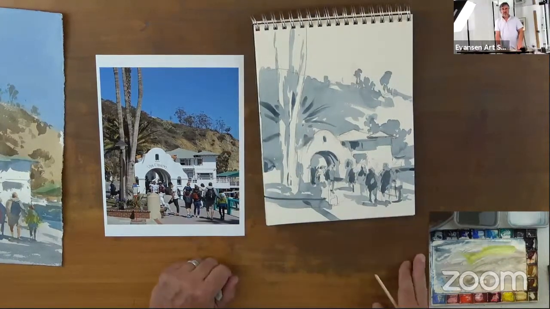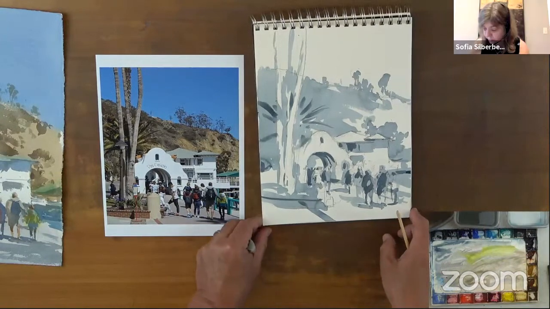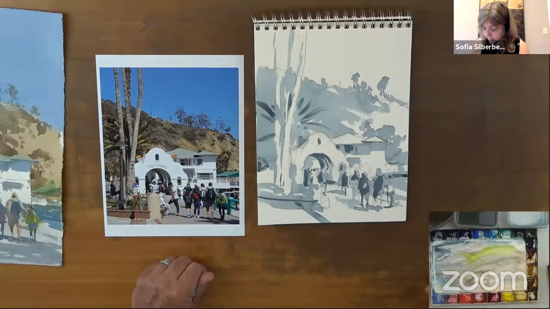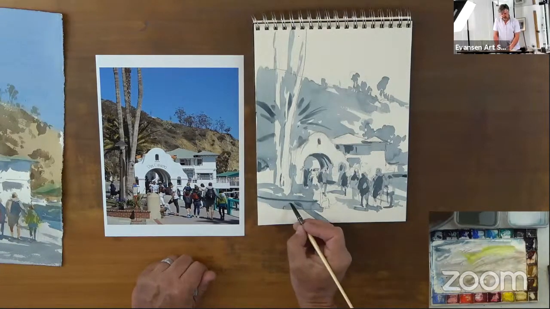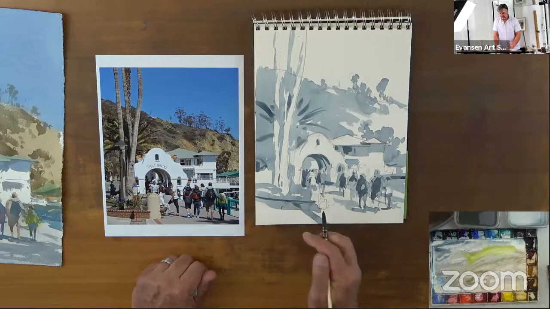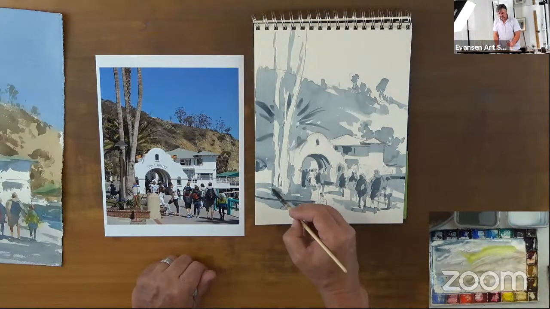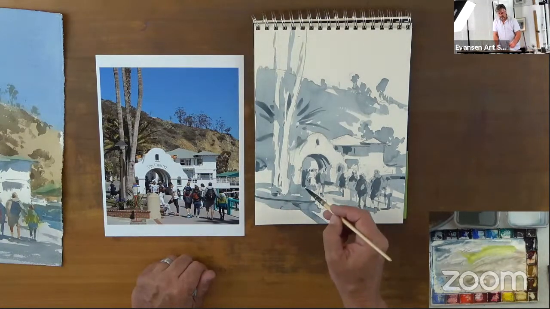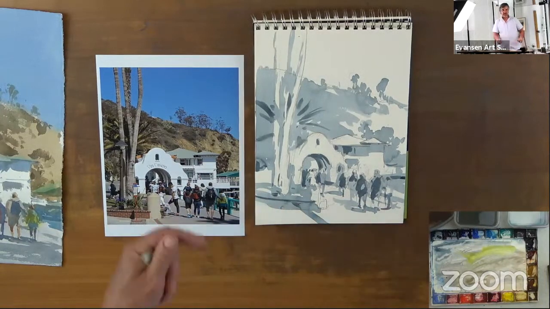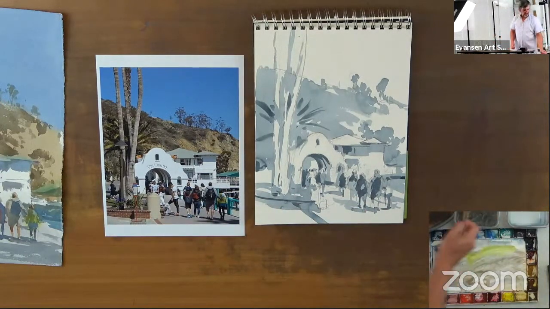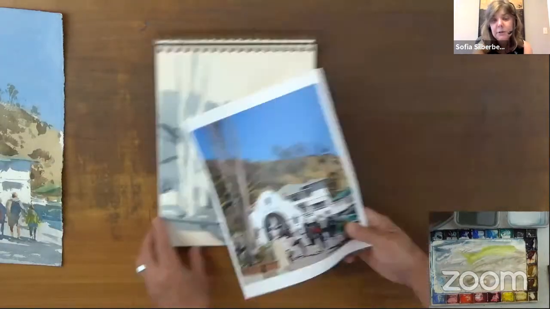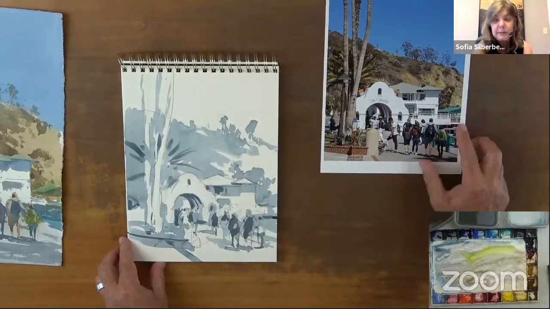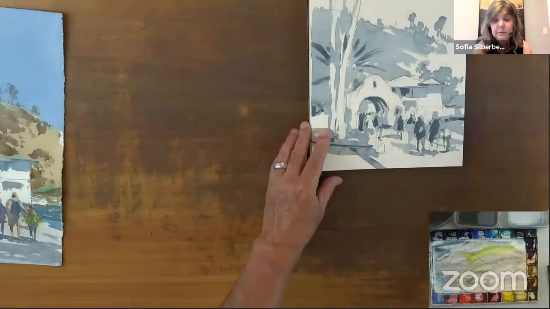All right, so that's kind of the finished value study, I think. I don't think I need to do too much more on there. Obviously, I can do more detail with bricks and stuff on my color painting if I wanted to, but I really don't need to. I like the freshness and looseness of the value study.